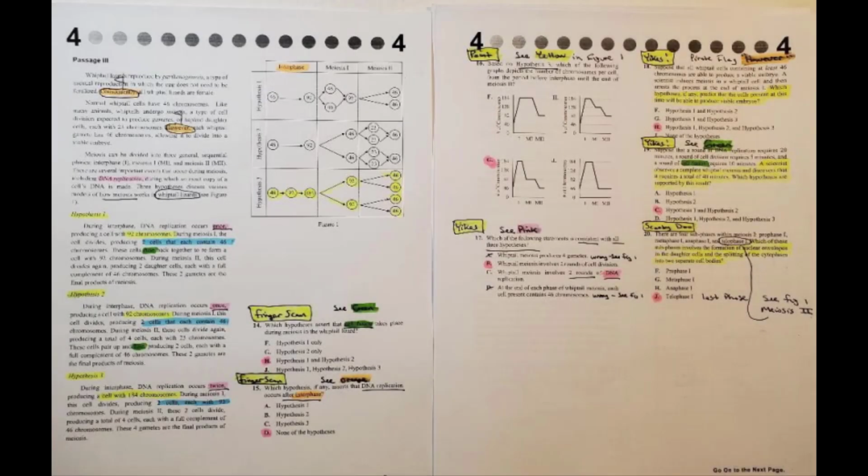Problem number 19, it's a long question, so what I do is I start by reading the actual question itself and then glance over and kind of get acclimated to what's going on. Here it says, which hypothesis, if any, would predict that the cells present at this time would be able to produce a viable embryo? All right, so I know that I'm looking for something that's going to produce a viable embryo. So chances are this is going to be a yikes problem that's going to be coming from the mini intro in the upper left-hand corner.